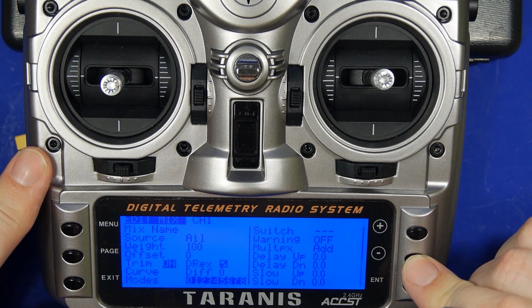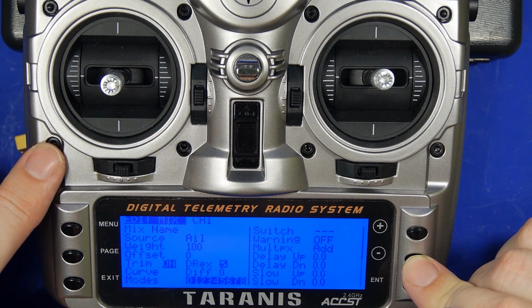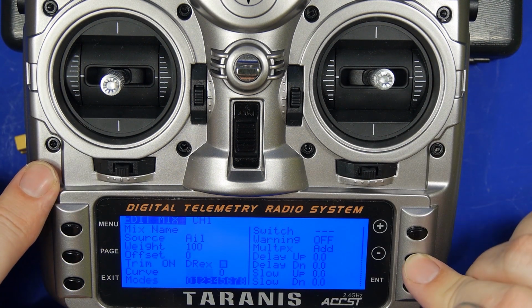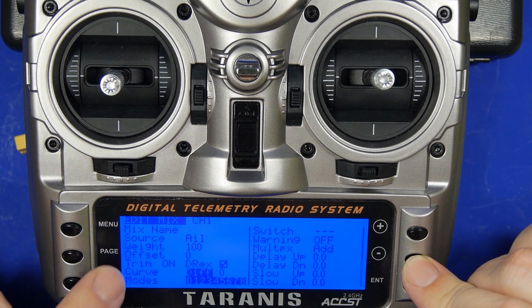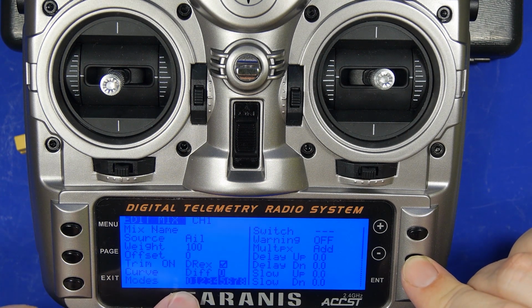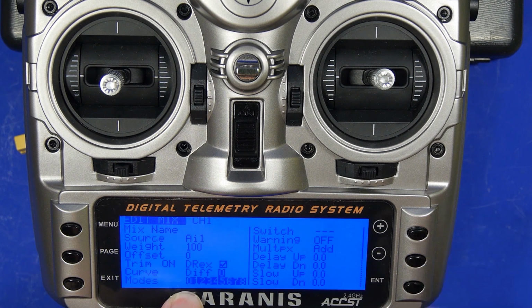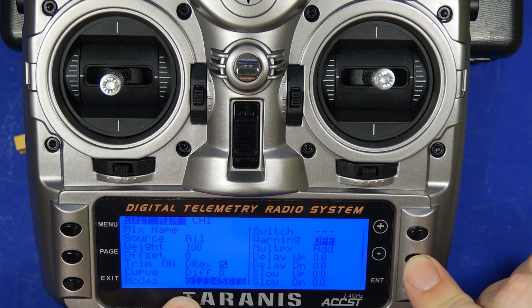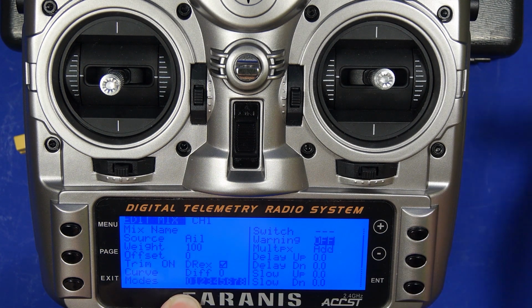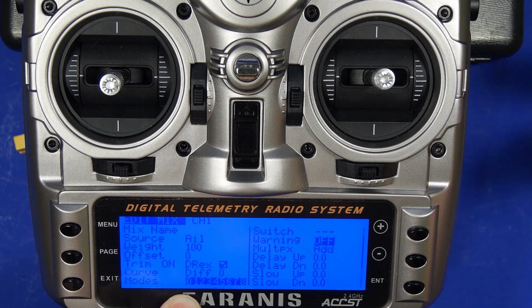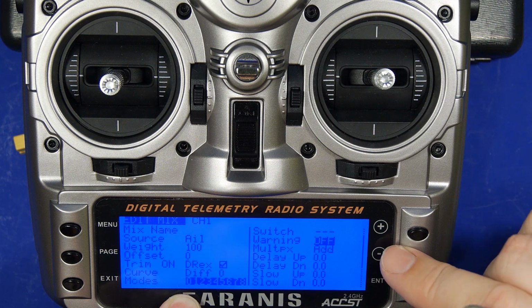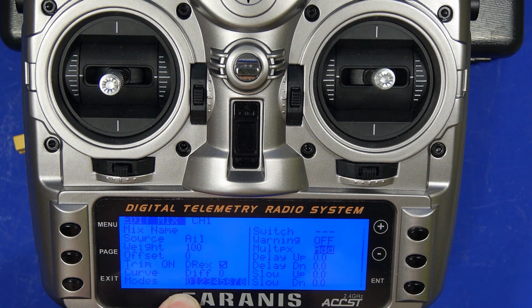Offset, trim, yes or no, and what will be used as trim. Curve: you can use aileron differentiation directly here. Flight mode for this mix. Switch. Warning: if you switch on any warning, when this switch is activated the radio will make a sound. Multiplex, this is about counting mixes together.